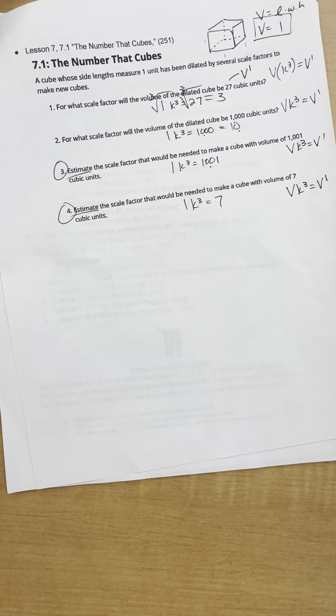You just got to estimate. You don't have to be perfect. Now I see people going to calculators, but that's not what the problem's asking you. It's actually asking you to estimate. Somebody give me a good estimate. We are almost done. Keep it up.